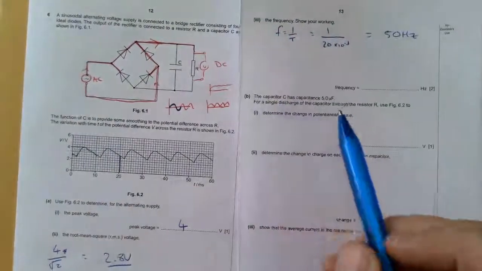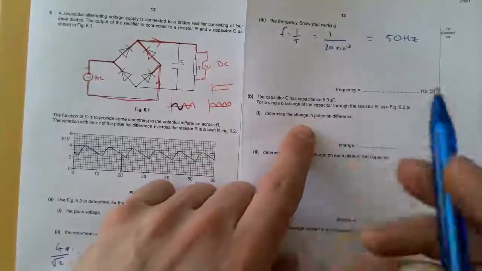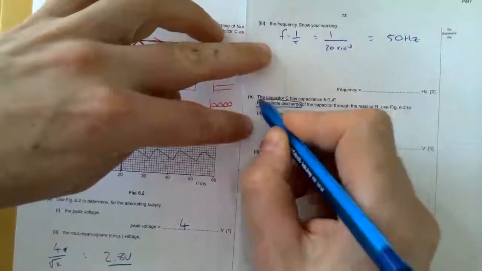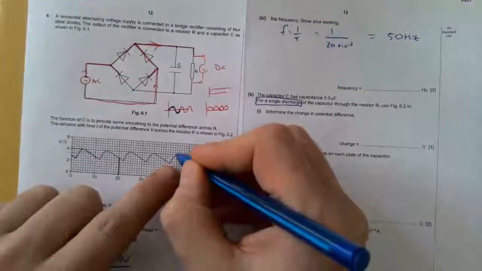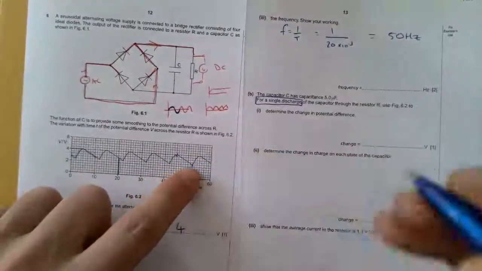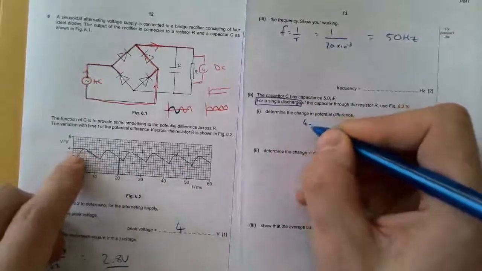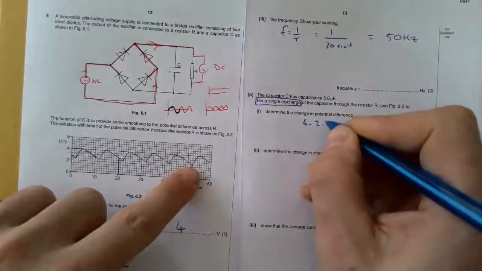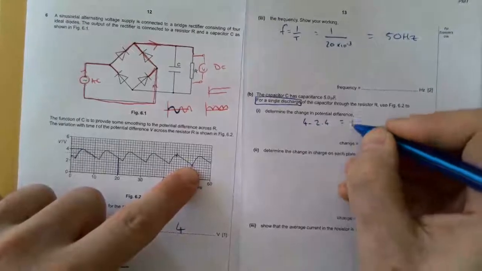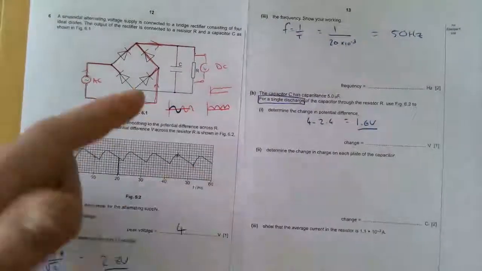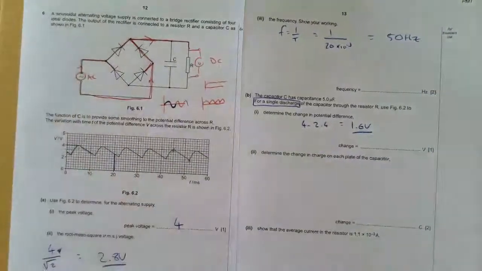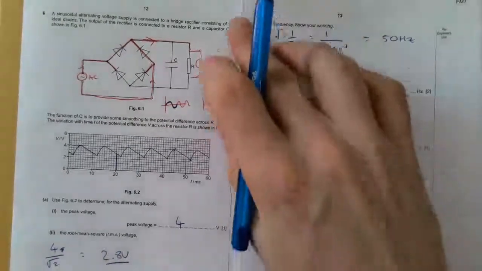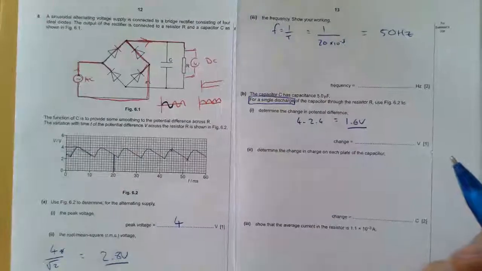Part B. Determine the change in potential difference for a single discharge of the capacitor. So a single discharge, if we start here, a single discharge goes to here. So we started at 4 and we end at 2.4. So that is 1.6 volts. So again, really easy, doesn't actually require any knowledge of what this is. So again, if you can keep calm, you can answer a lot of questions even if you're not sure about something in the question.